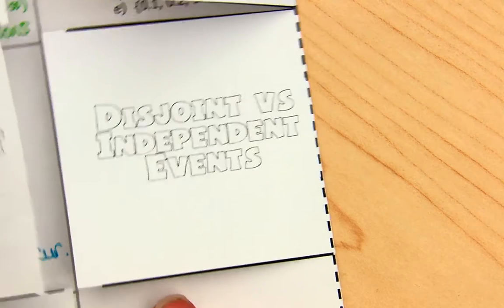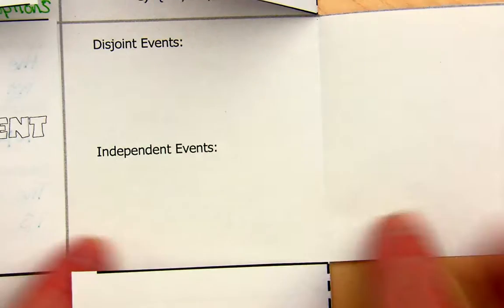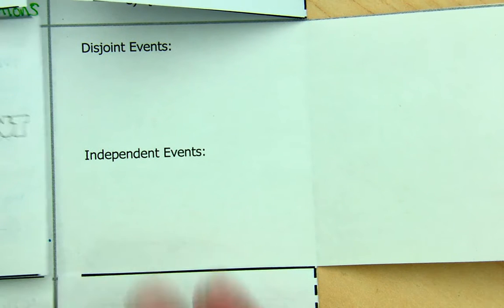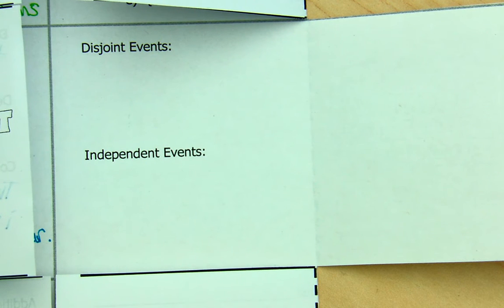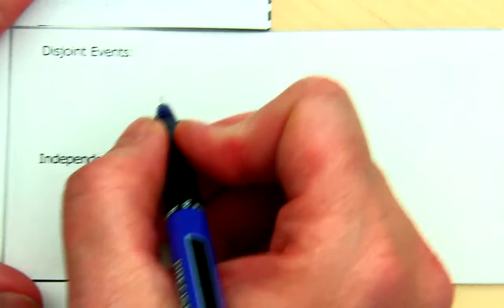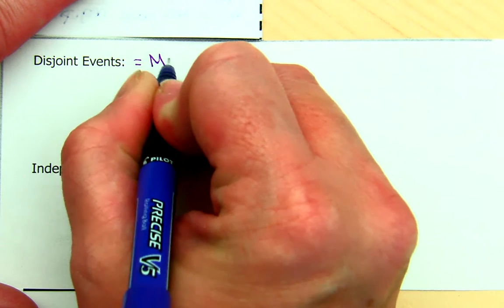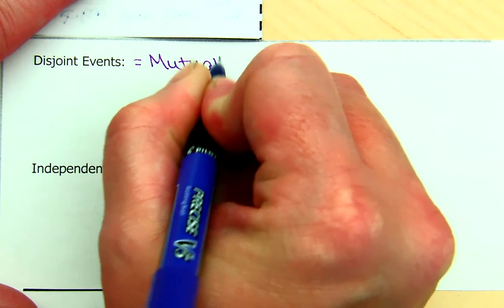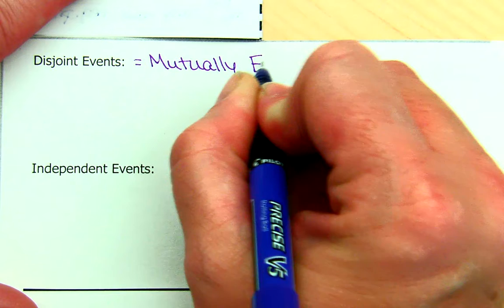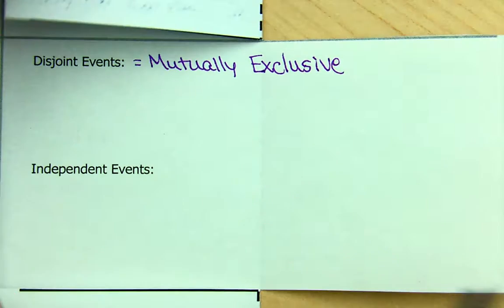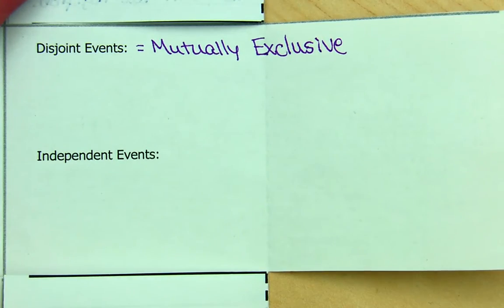Disjoint or independent events. So we need to define some of these things because we're going to use these terms in getting these addition and multiplication rules. So, disjoint events. Sometimes you'll see these called mutually exclusive. Those two terms mean the same thing.